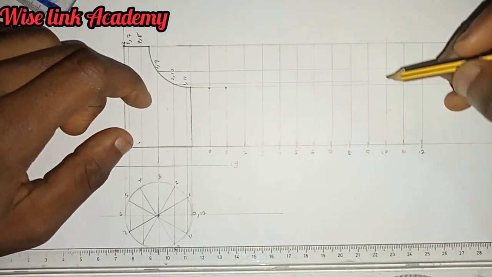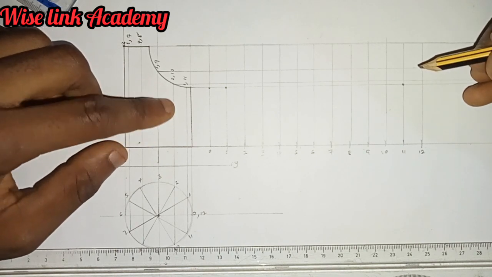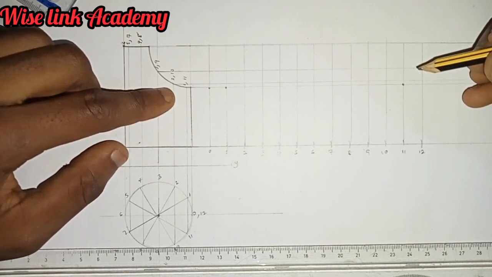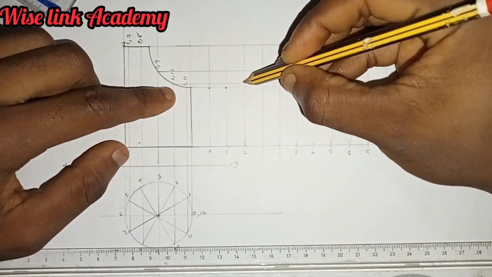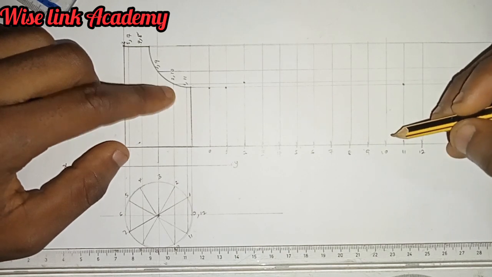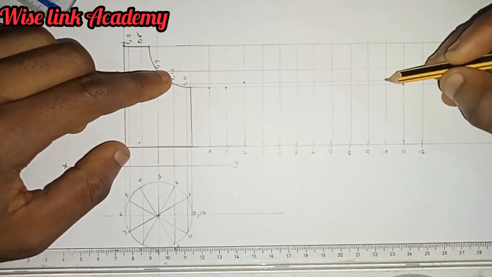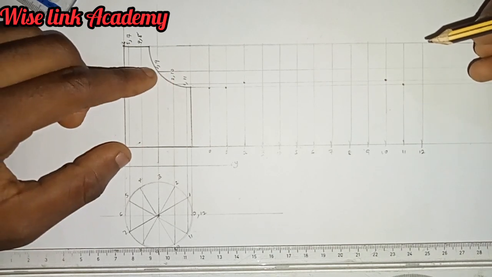So points 1 and 11. The next one is what? Point 2 and 10. Point 2 is falling here. Point 2 and point 10. Point 10 is falling somewhere here. And 2. You can see.